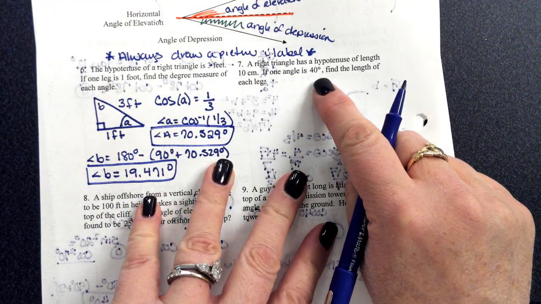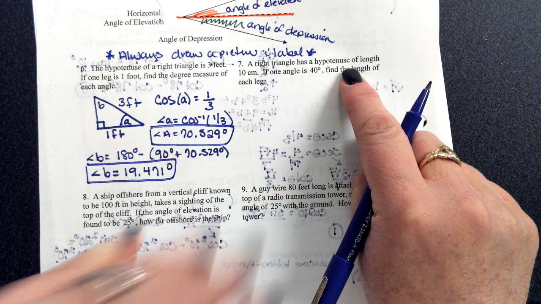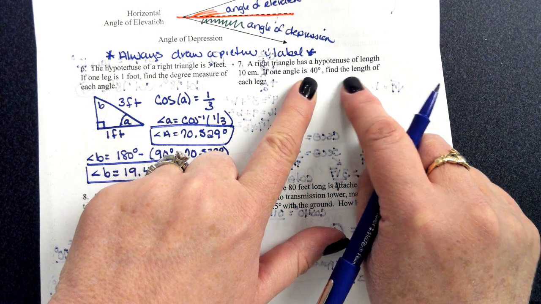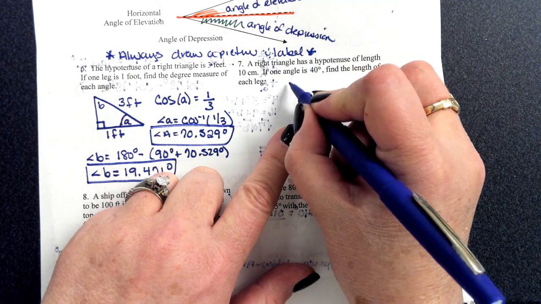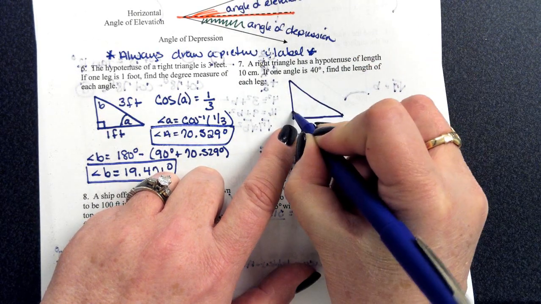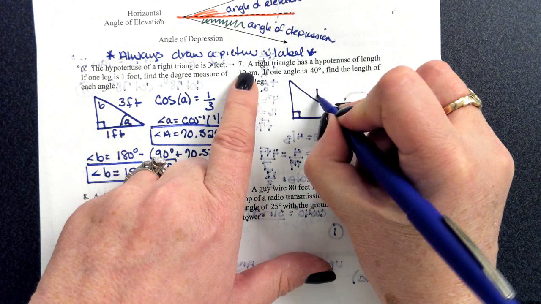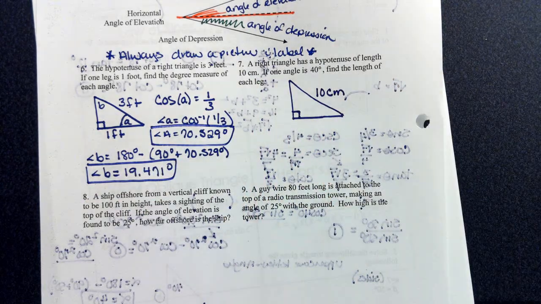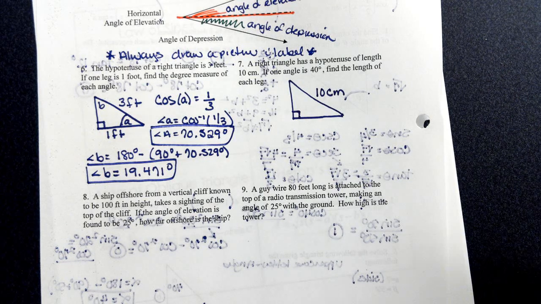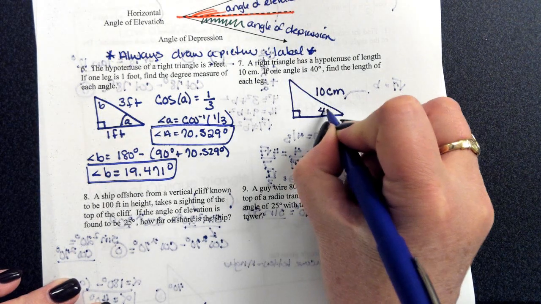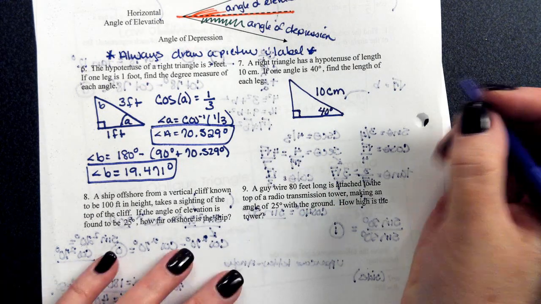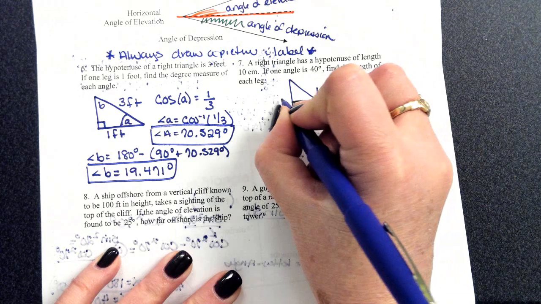So a right triangle has a hypotenuse of length 10 centimeters. If one angle is 40 degrees, find the length of each leg. So again, I'm going to set up my right triangle. They're telling me my hypotenuse is 10 centimeters. Again, all I know is that one of my angles is 40 degrees. They want me to find the length of each leg. So I'm going to label this leg as A, this one as B.